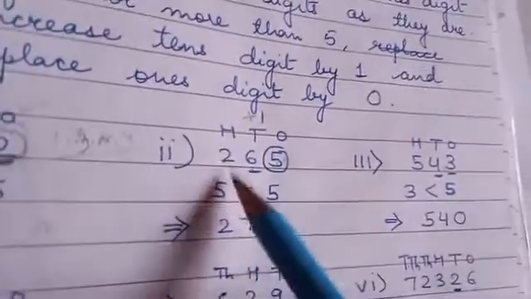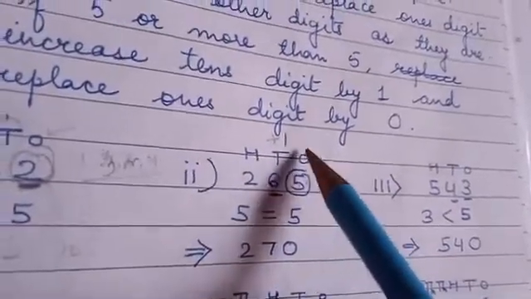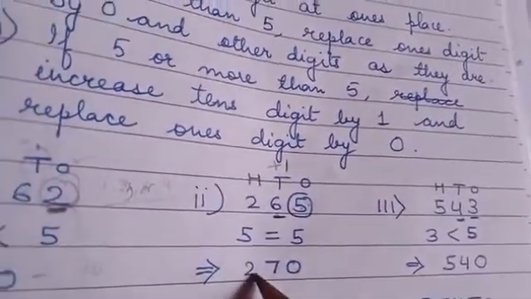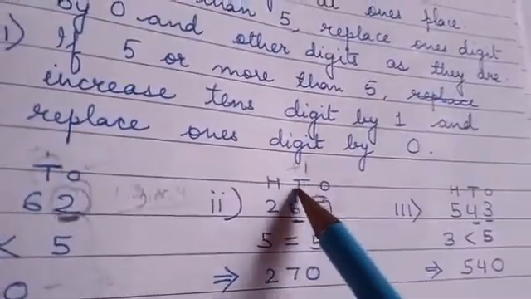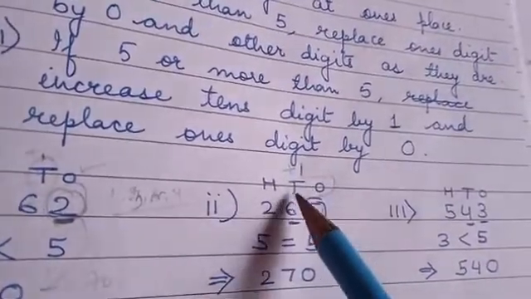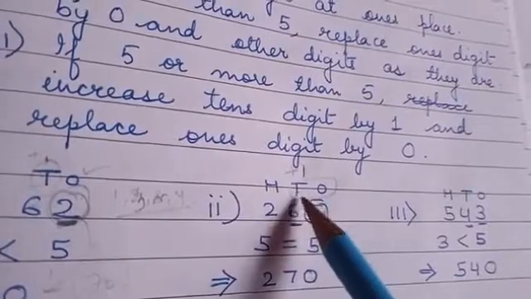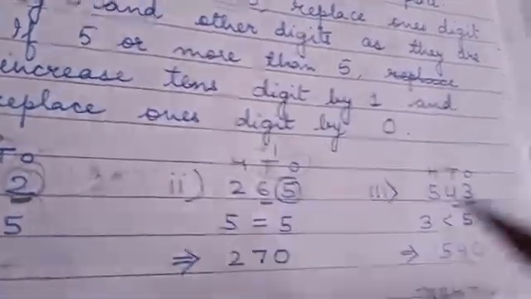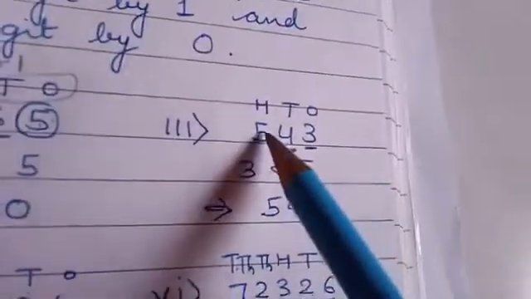Now you will say, why does 2 remain as it is? Changes should be done in ones and tens only, not in hundreds. Why? Because we are rounding off to the nearest tens. So changes will be done in these two only. When we are rounding off to the nearest hundreds, changes will be done to this. Okay, now let us see here.